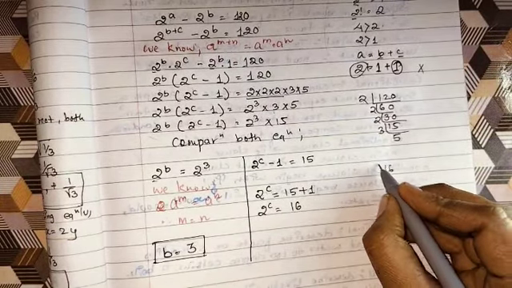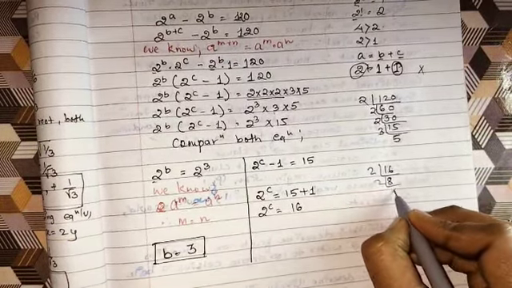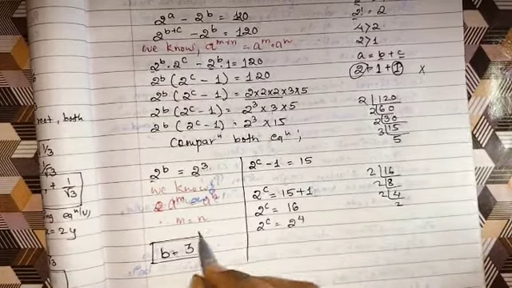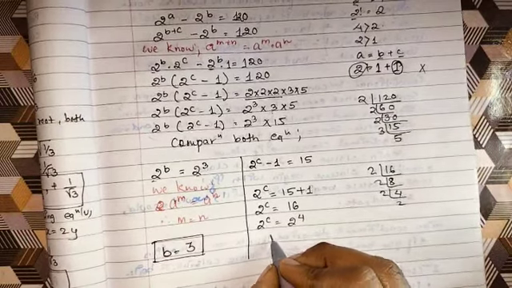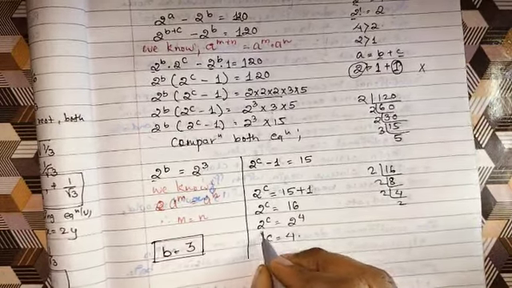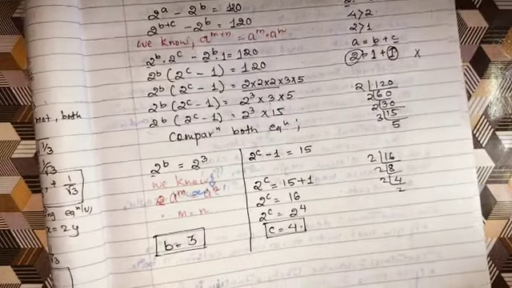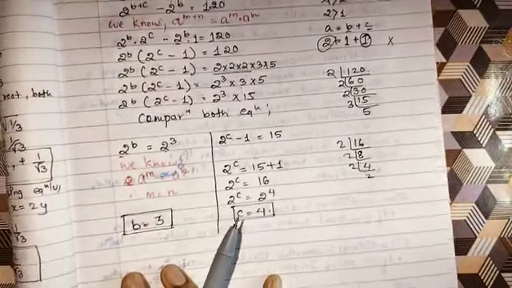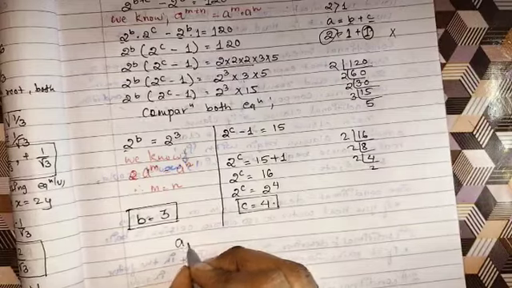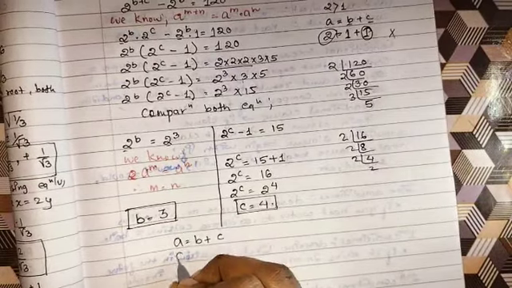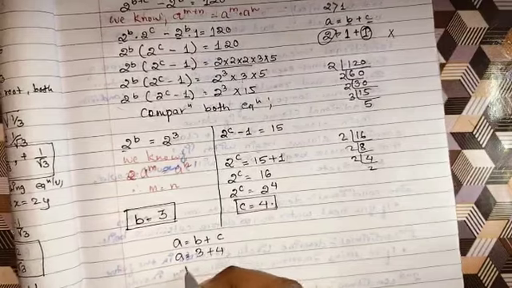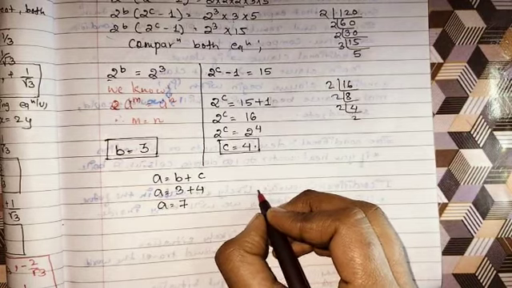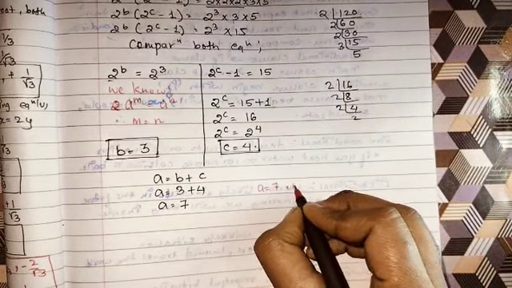Now we know 16 is 2 8s, 2 4s, 2 2s. So that is 2 to the power c is equals to 2 to the power 4. So using same rule, we can write c is equals to 4. Fine, we got values of b and c, but we know a equals to b plus c. So a equals to 3 plus 4. a equals to 7.